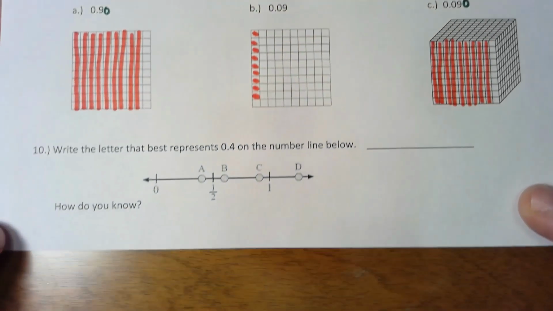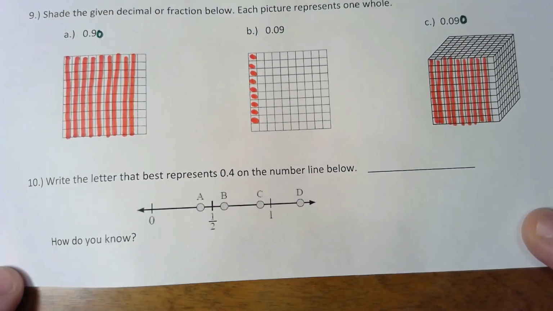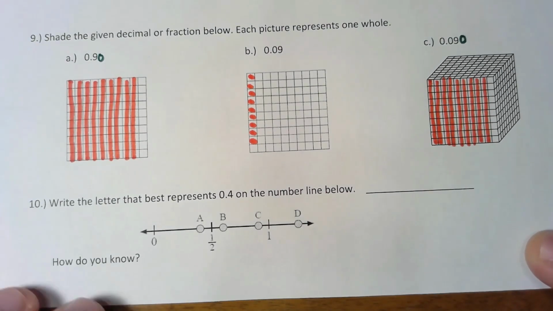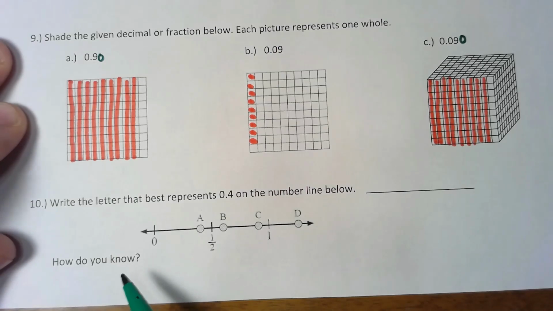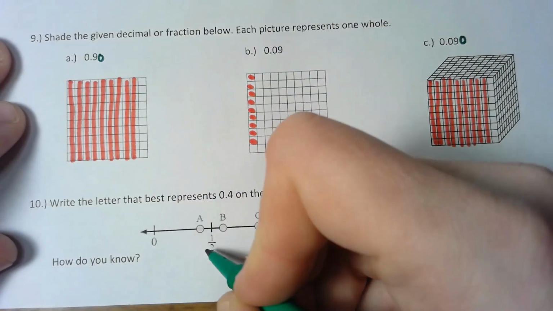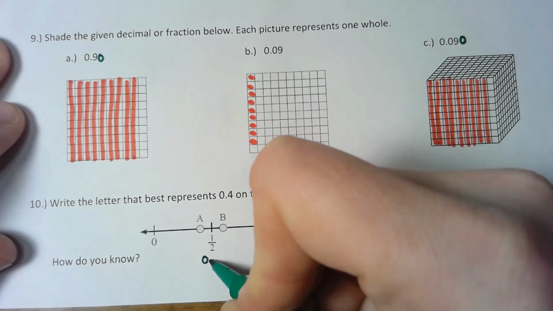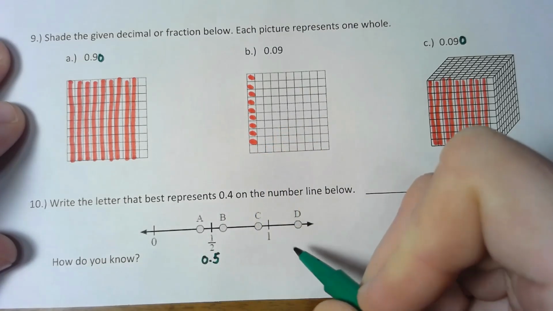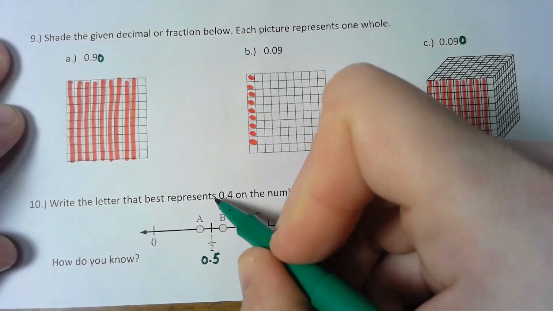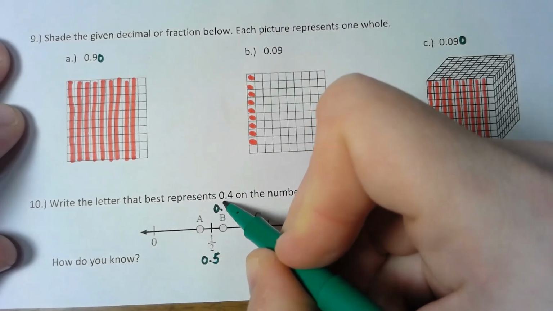And the last question on this page says, write the letter that best represents 4 tenths on the number line below, and then it's going to ask us, how do we know? So we've got 1/2 and 1 whole marked on here. I know that 1/2 as a decimal is the same thing as 5 tenths. So it looks to me like B is going to be greater than 5 tenths. I'm going to estimate that it's maybe 6 tenths.